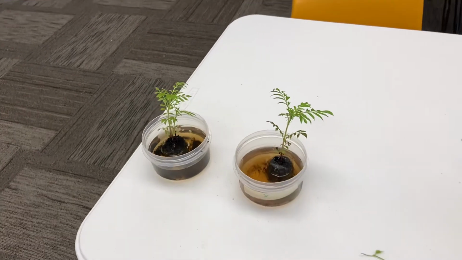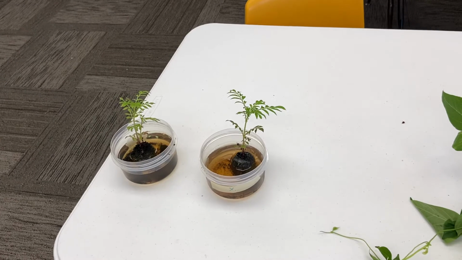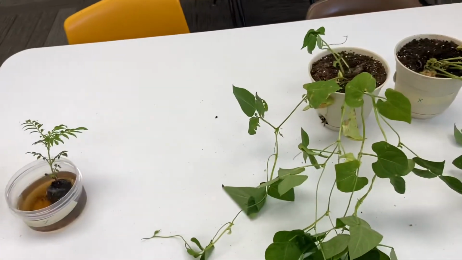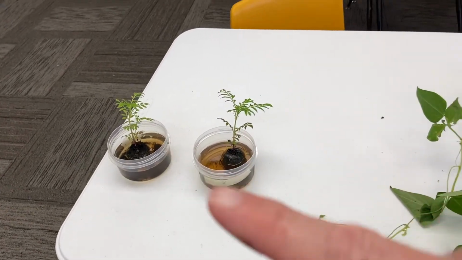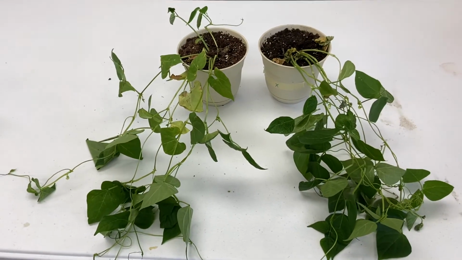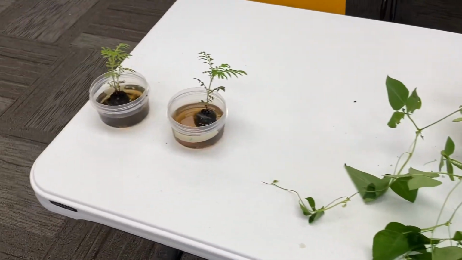What I would like you to do for your assignment on Thursday is tell me why it's important to fertilize, because you can use these as your example, and some of the differences in the flowering plant and in the vegetable plant here with the fertilizer. So, all right.